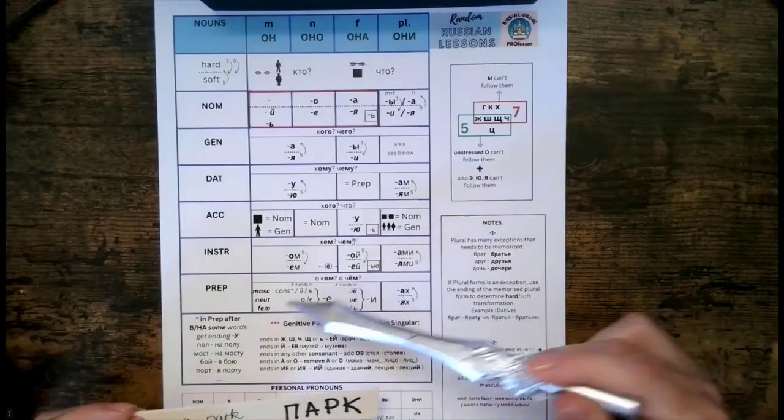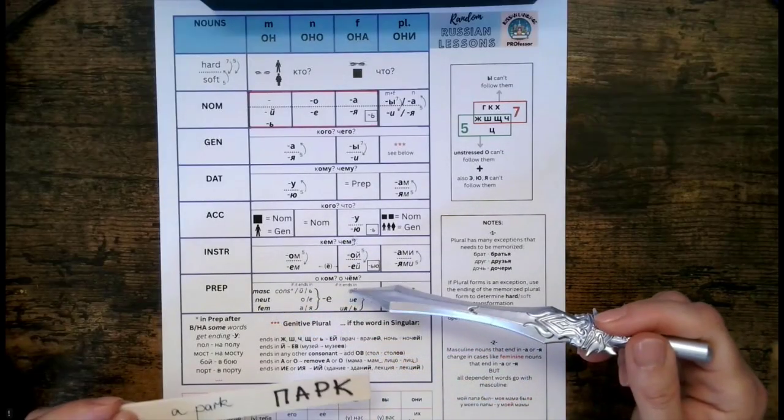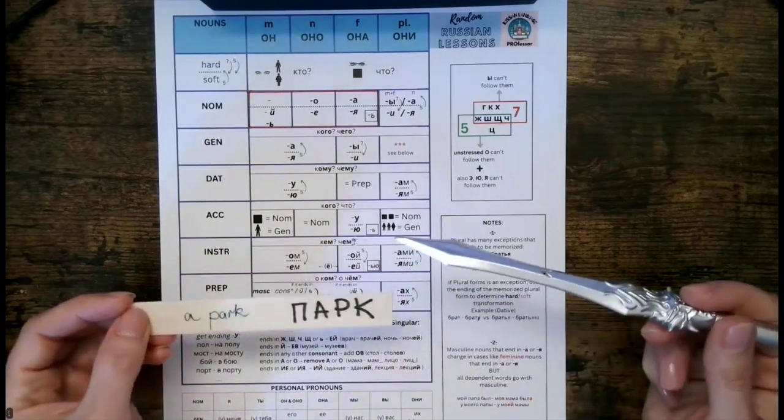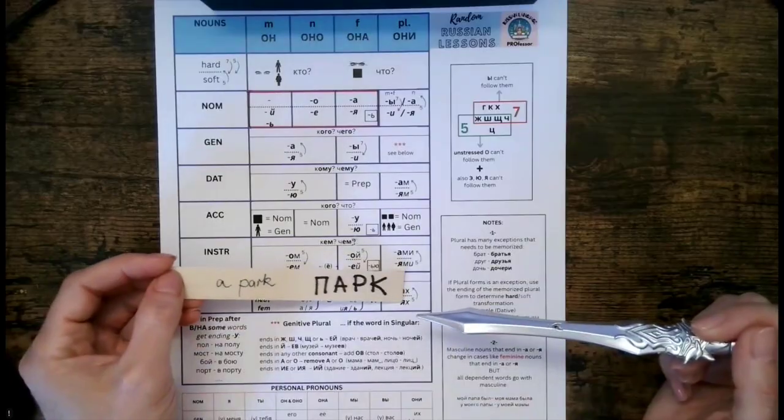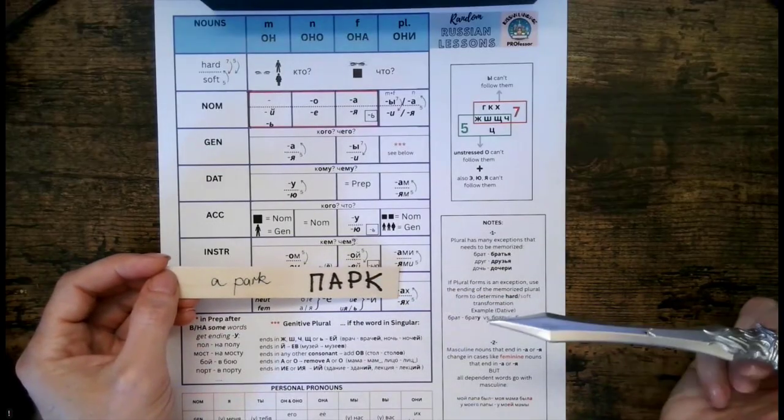I keep adding o because prepositional case is the only case that cannot have a word without some kind of preposition, whether it's o or v, na, or some other. So we always need to add it, like o parkah, about parks.